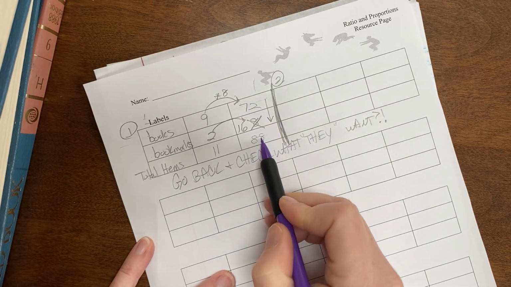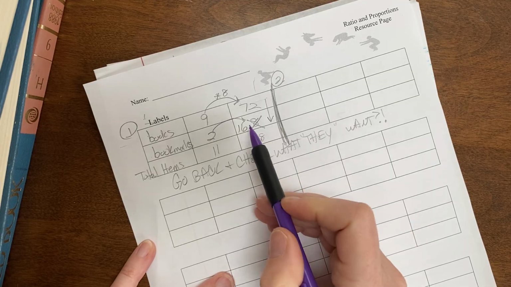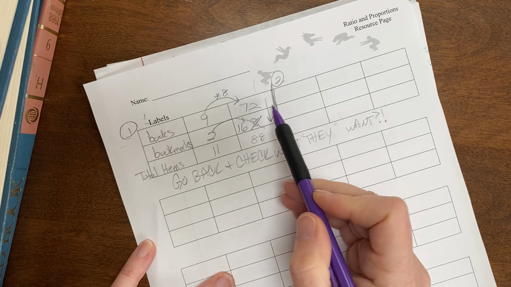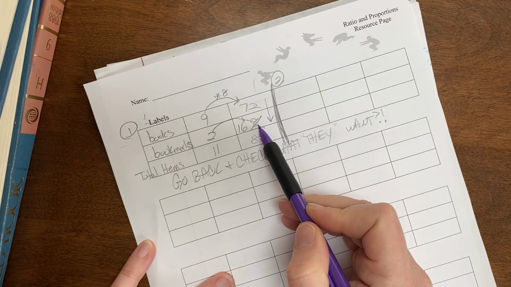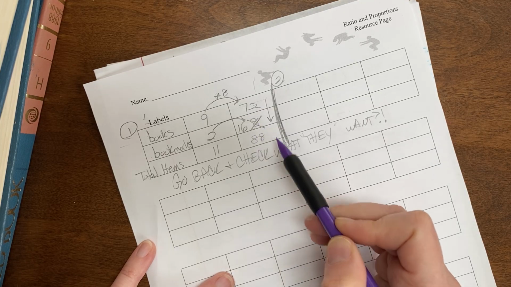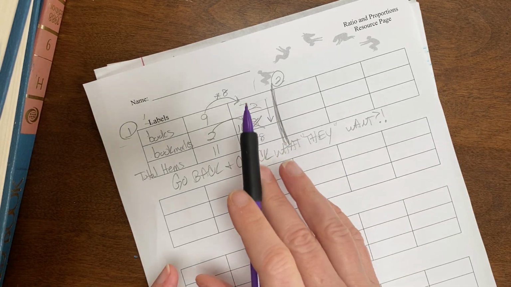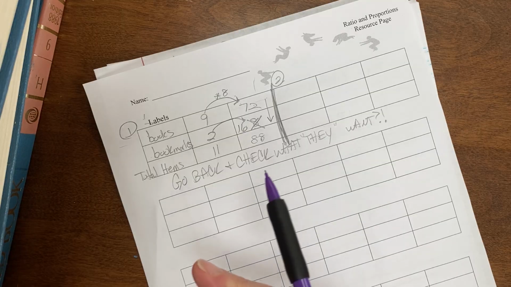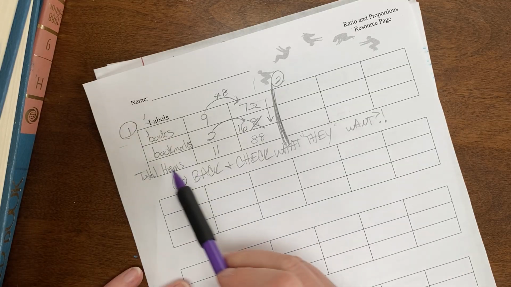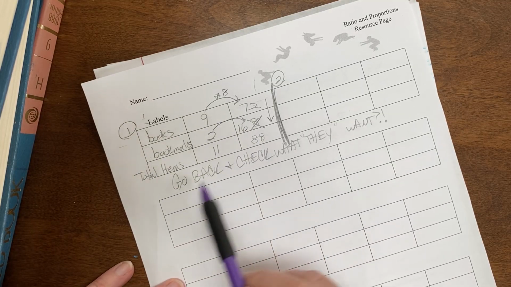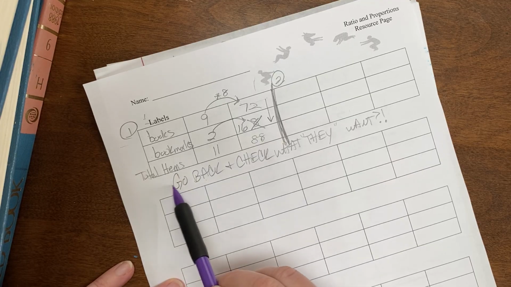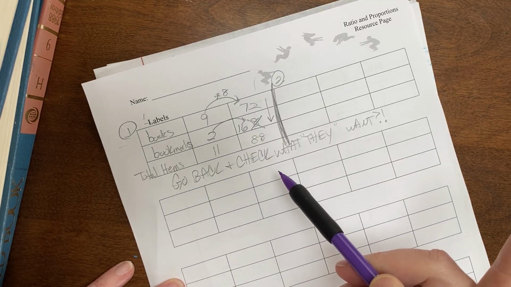So they could say how many total items did they sell. They could say how many bookmarks did they sell. They could say how many more books than bookmarks did they sell. That would be 72 minus 16. So they can ask a lot of different questions. This worksheet's pretty direct, but as we progress, they're going to start asking more and more complicated questions. So it's really important to pay attention here to go, okay, I filled in all this information. Now I have to go back and reread the problem. So you go ahead and reread it.